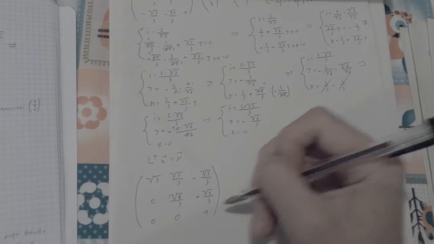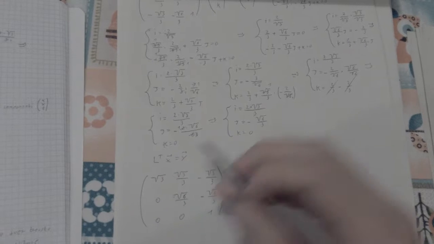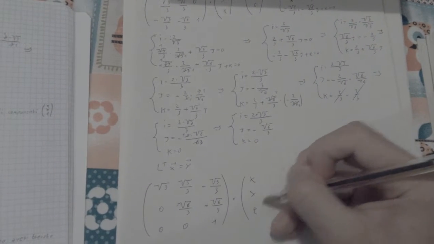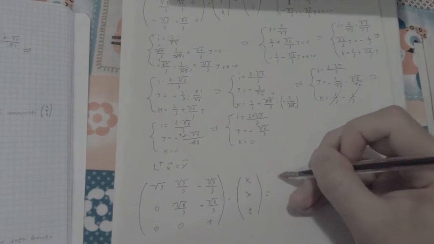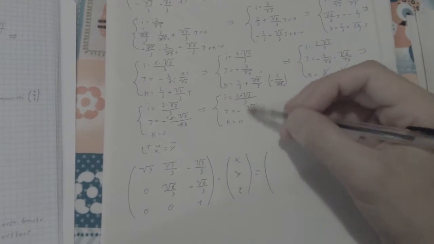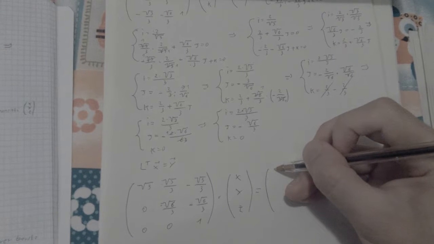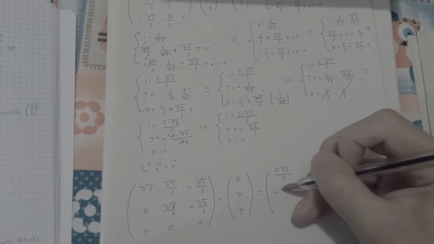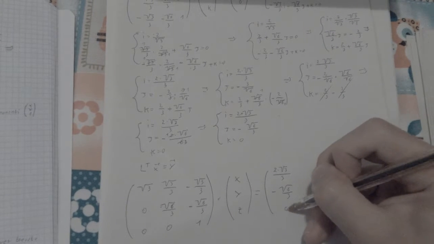So these are the lower triangular matrix transposed. Okay, so times x, y, and z that we have to find equal to i, j, and k, so those three guys: 2 times square root of 3 over 3, negative square root of 6 over 3, and 0.